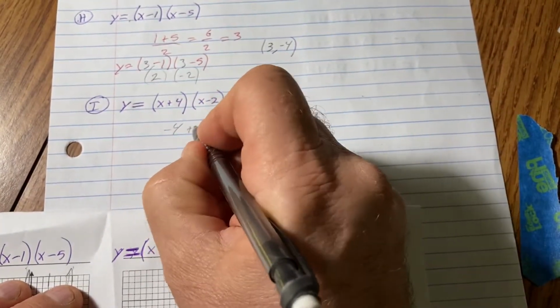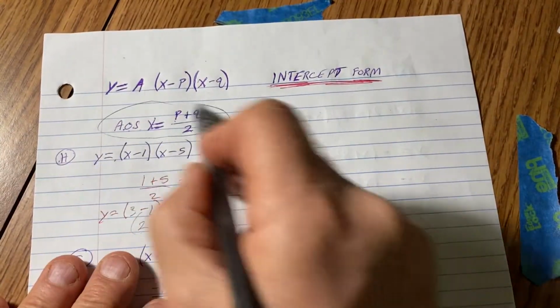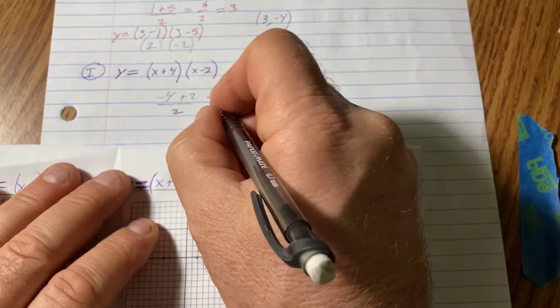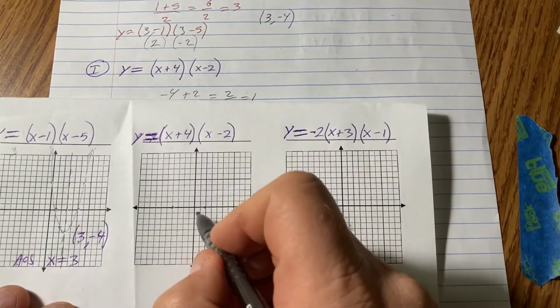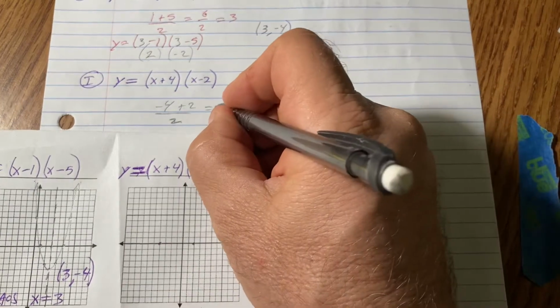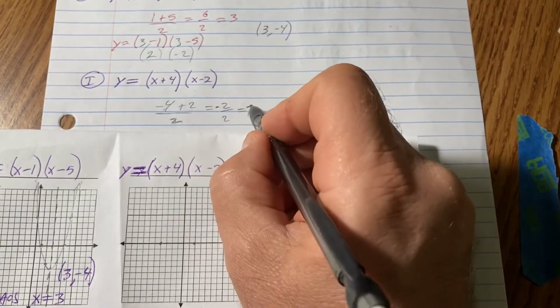-4 and a +2. It's just this right here. And that is a 2 divided by 2, which is 1. So that's a negative, sorry. That -4 plus 2 is a -2. That would be a -1.